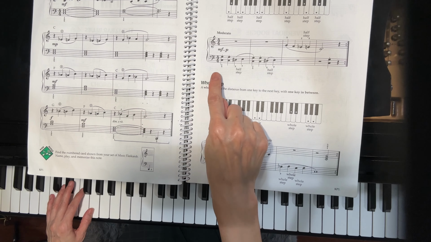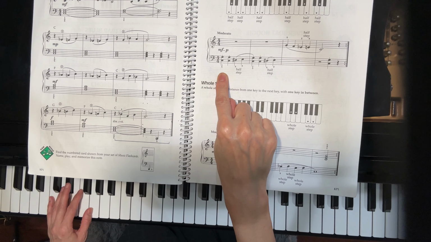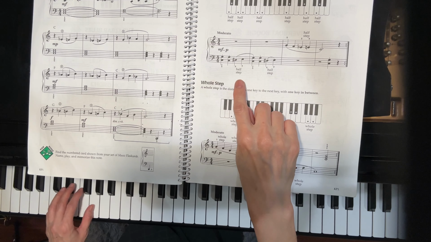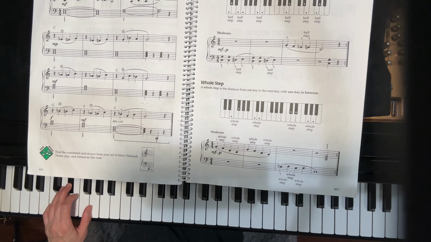So I'm going to play this little simple exercise where you have some half steps. You start with the fifths, and we have D sharp going to E. So right here, between these two keys, there's nothing in between. D sharp is this black key. E is right next to it, to the right. So this will be a half step. So we're going to go half step here and back to fifths, half step, okay?